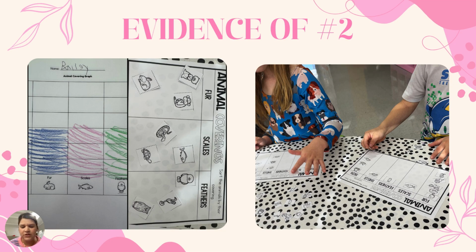And then over here on the right, this is my advanced learners, and they had the same activity, but they were sorting their animals into 5 different categories. And some of the animals went into both categories.